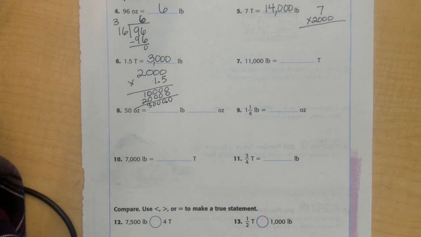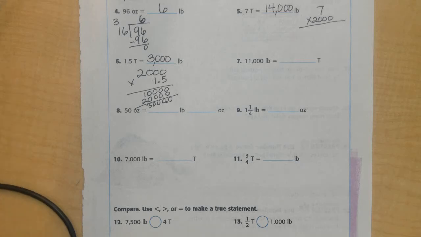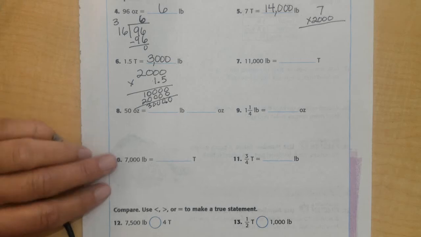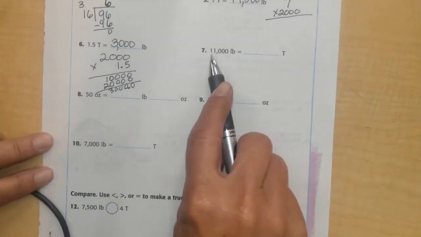Anyway, alright, so number 7, we are converting pounds into tons, right? So when I'm going from a smaller unit to a bigger one, I'm going to divide it up. Because tons are bigger, right? I have to figure out how many tons there are in 11,000 pounds. So I'm going to take 11,000 and I'm going to divide it up by, I know 1 ton is equal to 2,000 pounds. So I'm going to divide it up by 2,000.